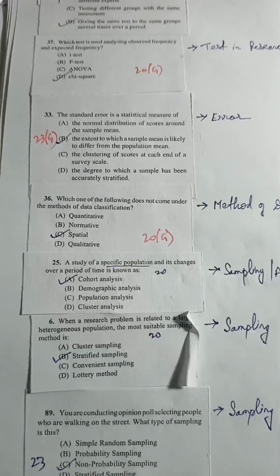So next we have the methods of data collection. As far as methods of data collection is concerned, which of the following does not come under the method of data collection? Spatial is uncommon. Let's check what is the meaning of spatial. Just a minute. Spatial in research means the way we understand and interpret the relationship between things and space is known as spatial.